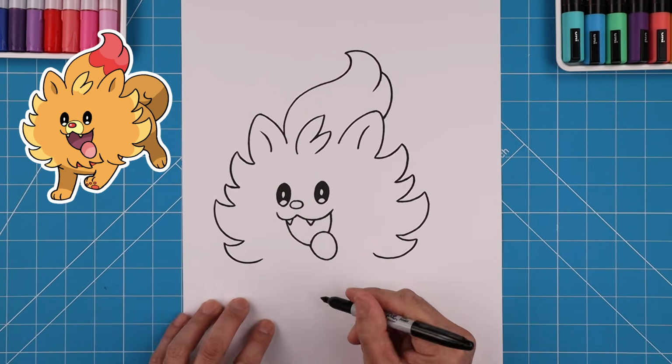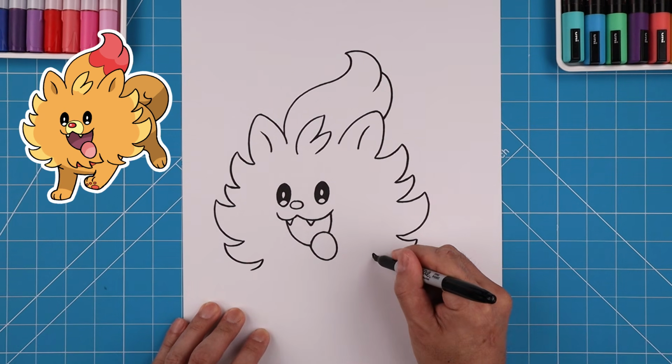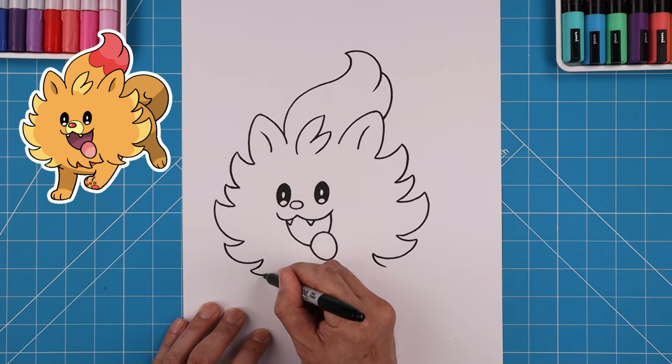Now I want to add one smaller one on either side. So I'm just going to curl this out, then this in and then up.